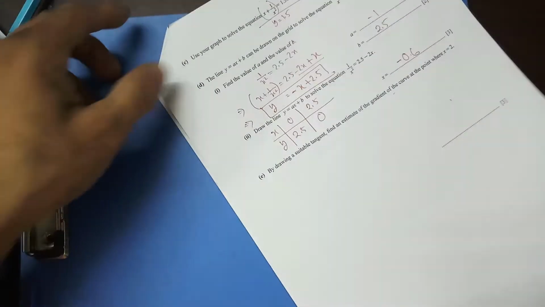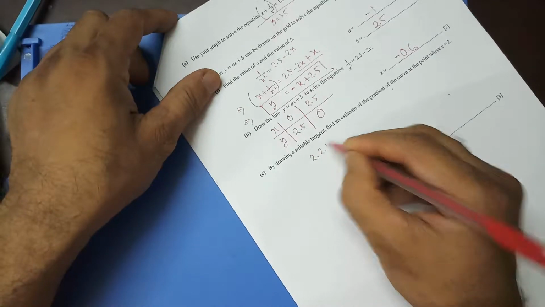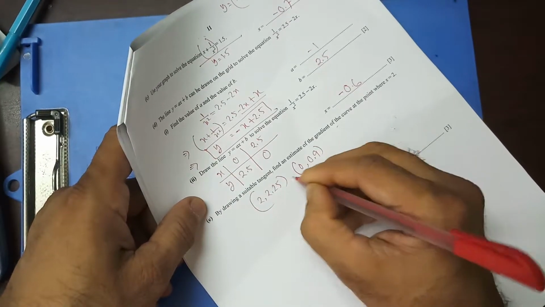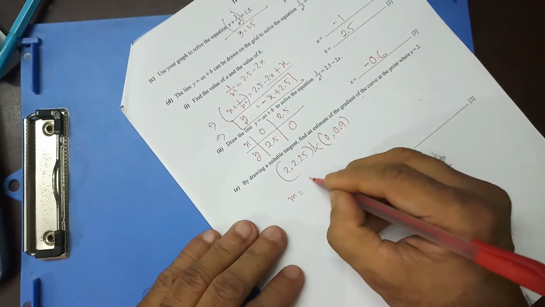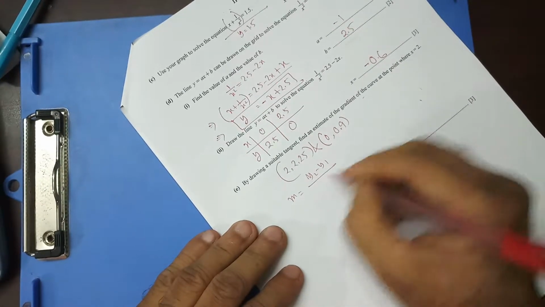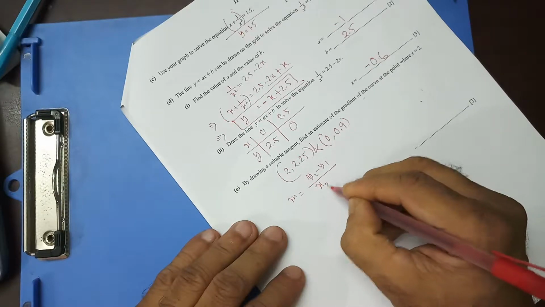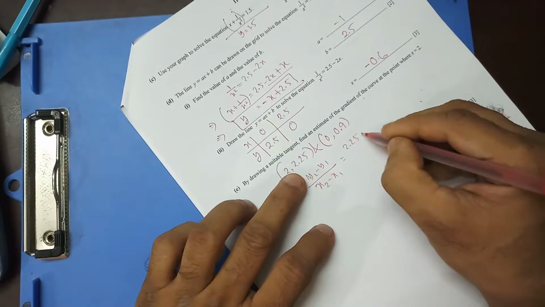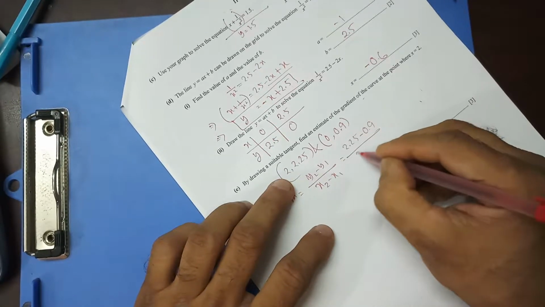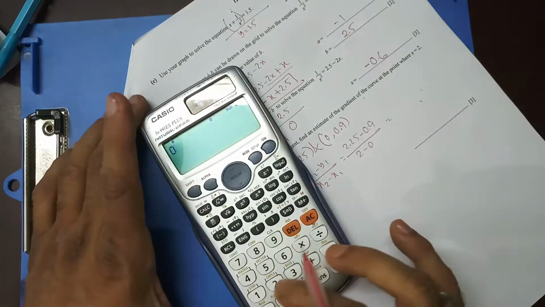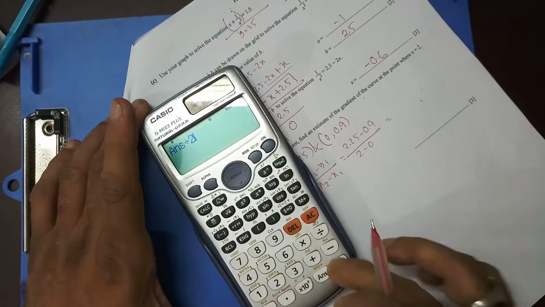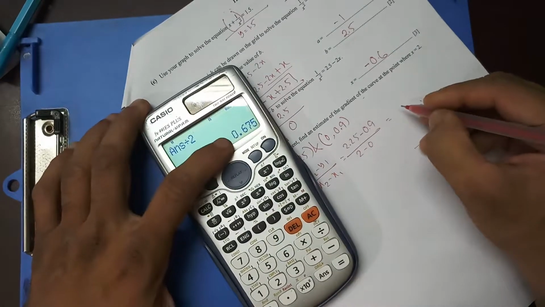So I got 2.25, and over here 0, I think 0.9, these 2 points. And gradient is the difference in y value and the difference in x value. So y2 is 2.25 and y1 is 0.9, and over here 2 minus 0, so it's going to be 2.25 minus 0.9 divided by 2, so I got 0.675.